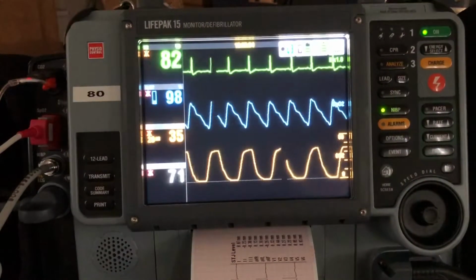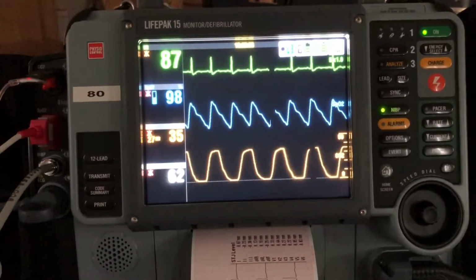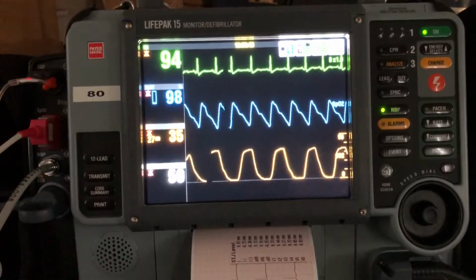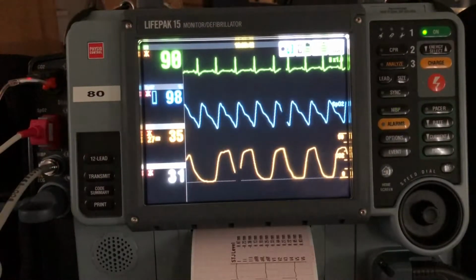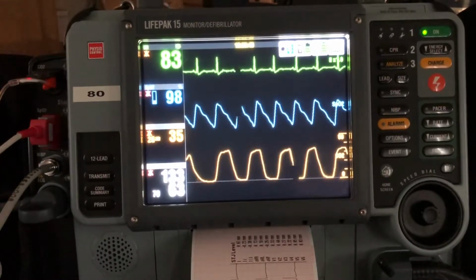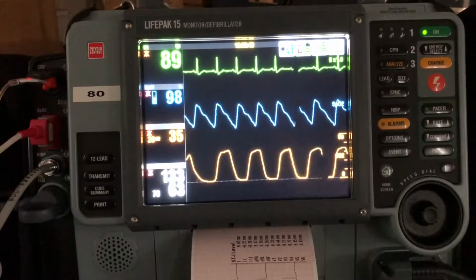Okay, in this video we're going to talk about the Lifepack integration with EMS charts for ALS providers. So as you can see, we have a patient hooked up right now. They are on a 4 lead. We just completed a 12 lead. They are on SpO2 as well as ETCO2 and the blood pressure cuff.